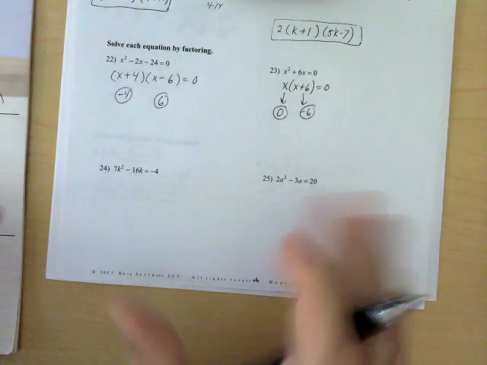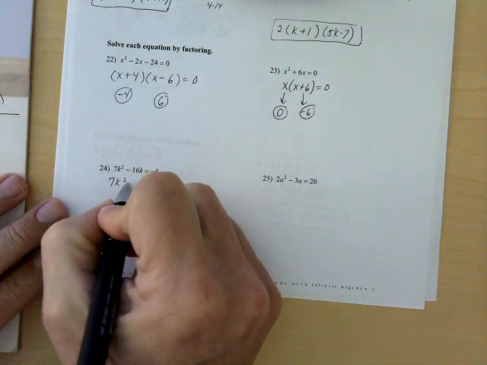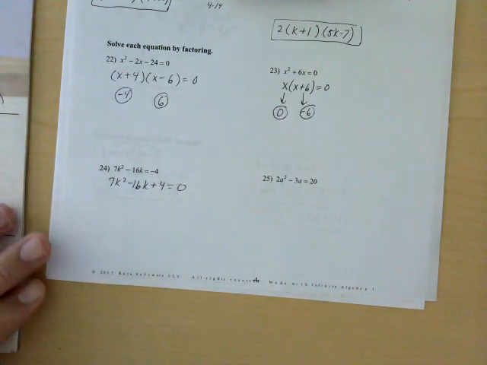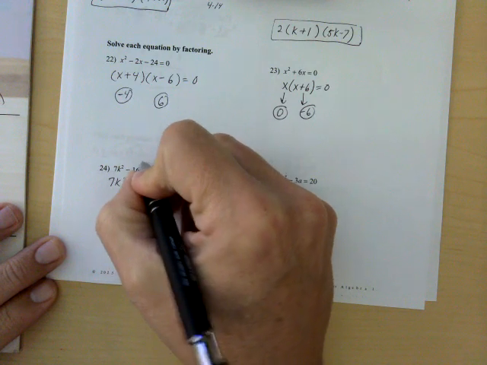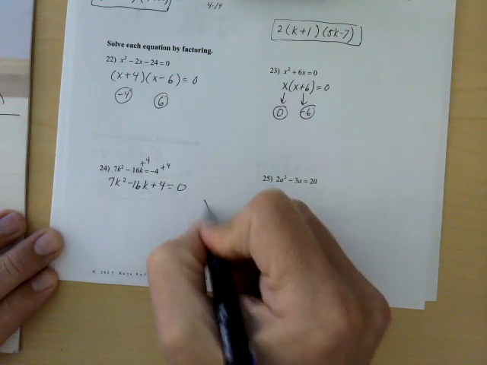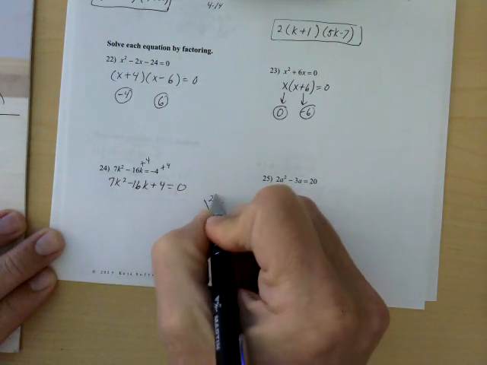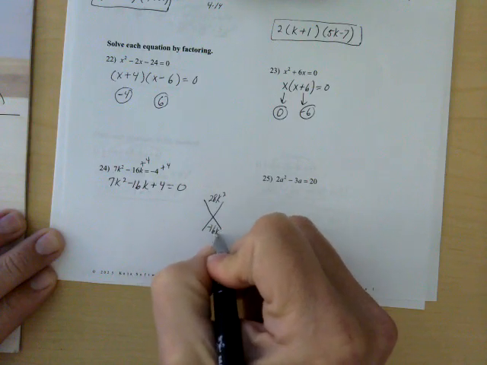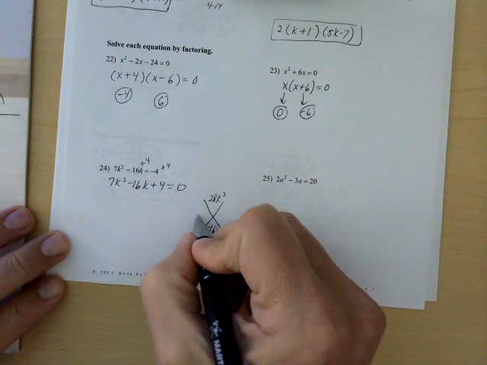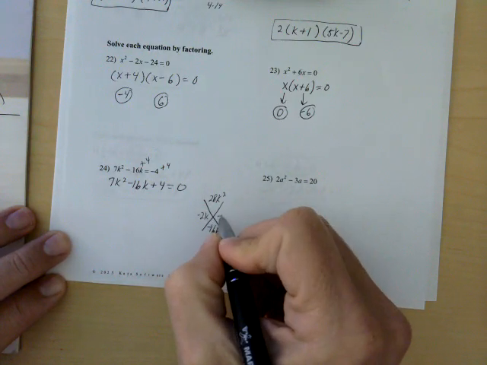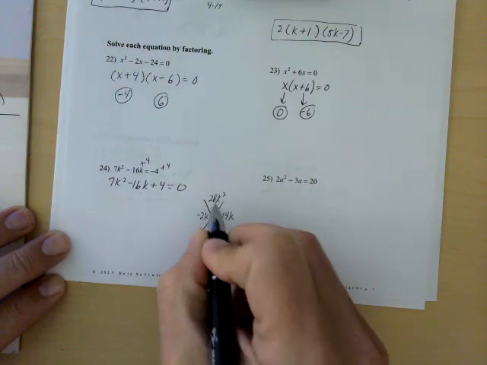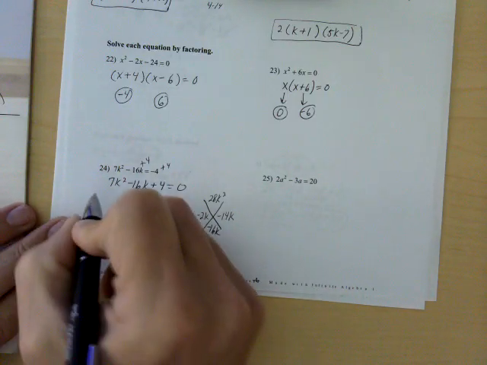Then for this problem, we must add that 4 so that we have 0. So I'm taking that negative 4, bringing it over to the other side, and now I have an AC problem. I have a 28k squared negative 16k. So both these are going to be negatives. My brain already started working. It's going to be a negative 2 and a negative 14k, because negative 2 times negative 14 is 28, but then they add up to negative 16.